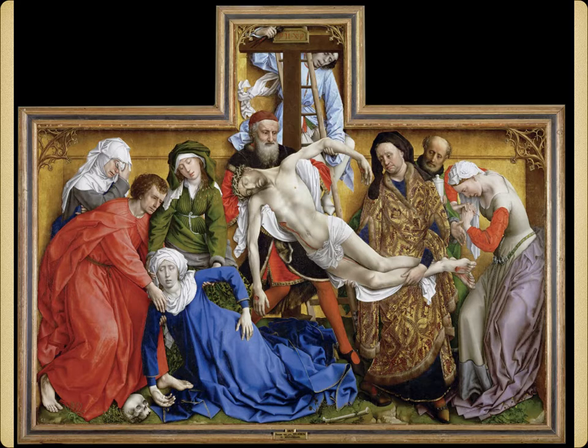This is the Deposition, 1435 to 1442. It's an oil on wood. Now this is the center panel of a triptych. Triptych meaning there are 3 different paintings. This was commissioned by the Archers Guild of Louvain for the Church of Notre Dame of Our Lady the Virgin.